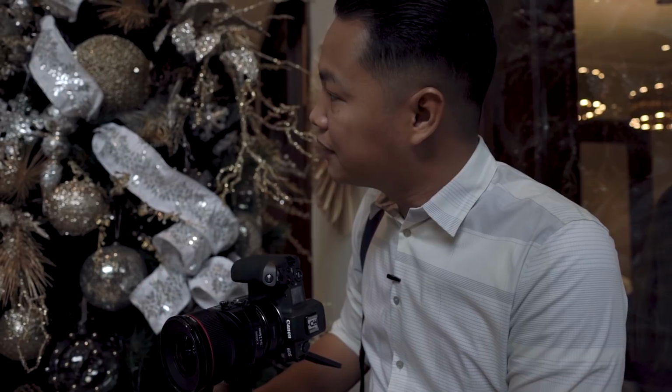Alin? Yung buong Christmas tree? 200,000 peso. So just try to remove those, of course with the permission of the designer or the homeowner. Don't do it on your own.